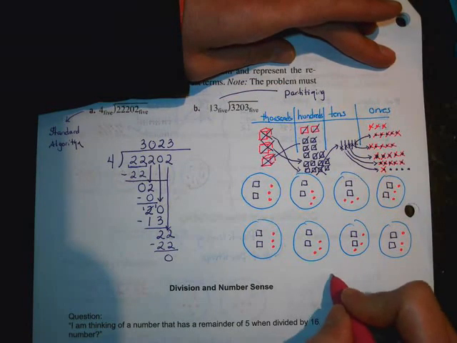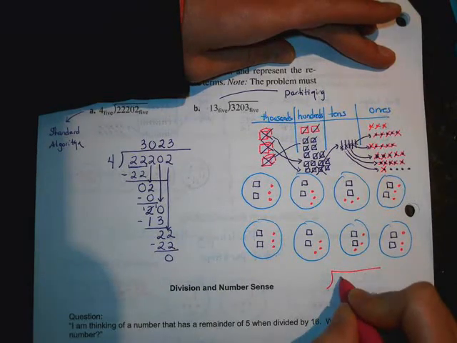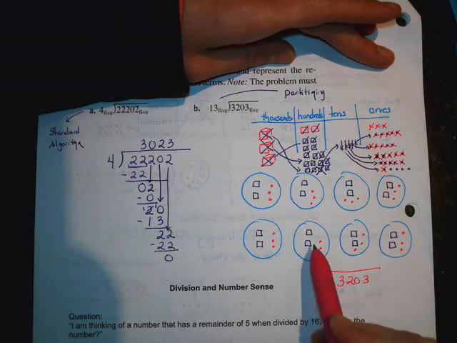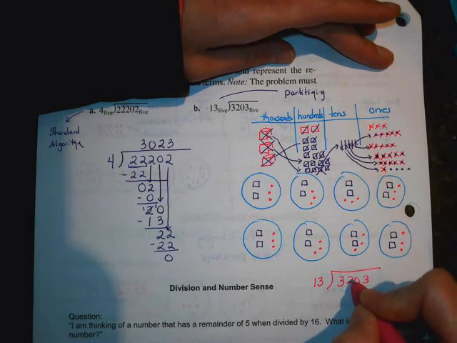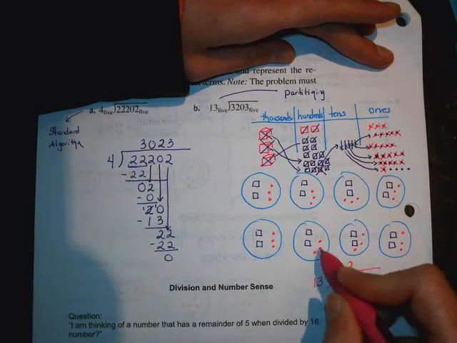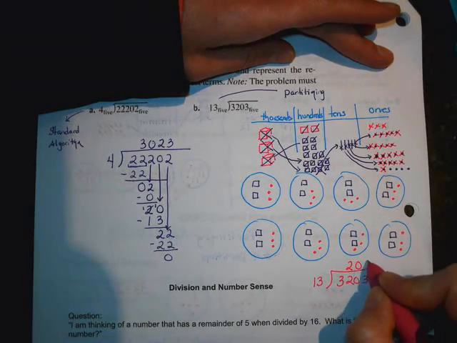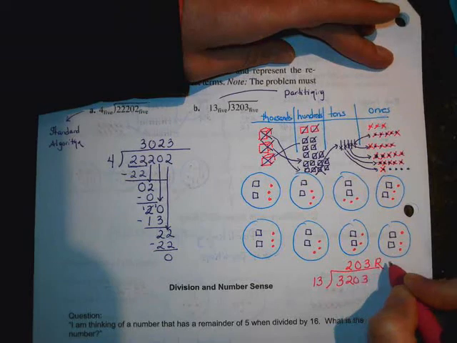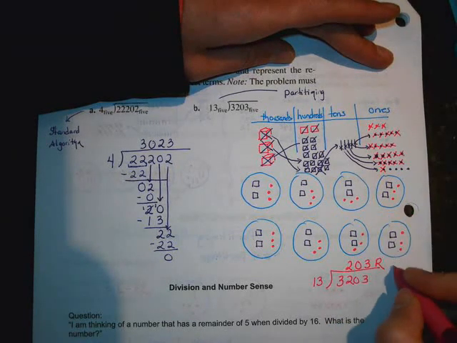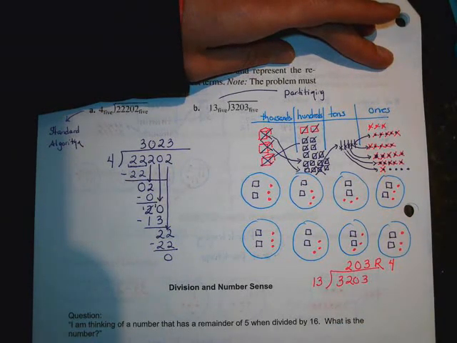So let's set this up. You ready? So 3203 divided by 13. We're going to have 2 flats, so put it up above the flats. 0 longs, 3 singles with a remainder of, did you guys get a remainder of 4?